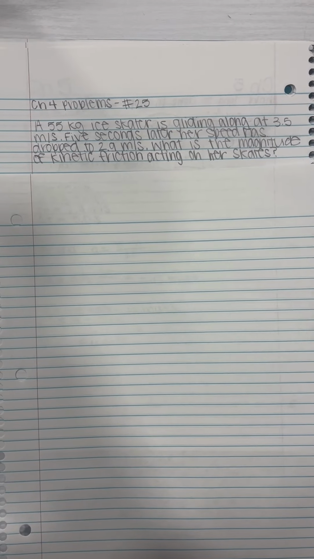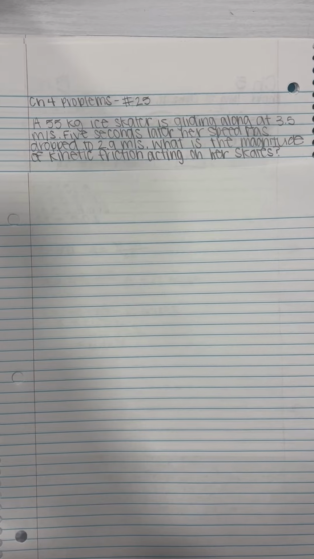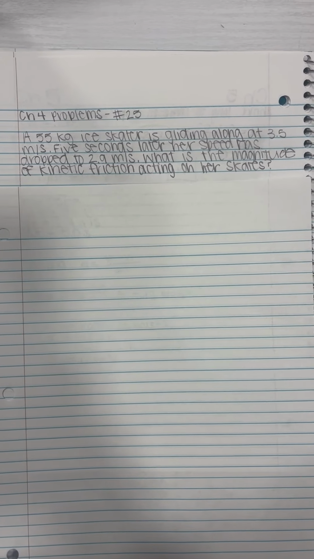This is problem number 25 in the textbook of chapter 4. It says a 55 kilogram ice skater is gliding along at 3.5 m/s. 5 seconds later, her speed has dropped to 2.9 m/s. What is the magnitude of kinetic friction acting on her skates?